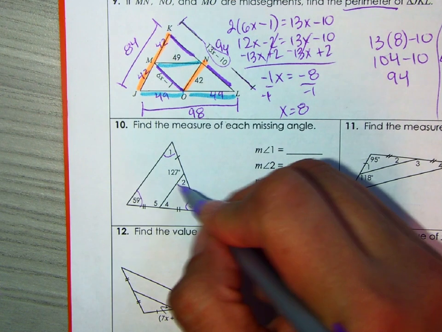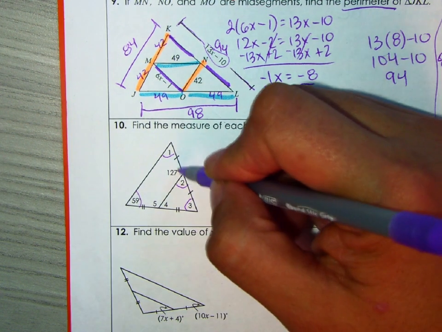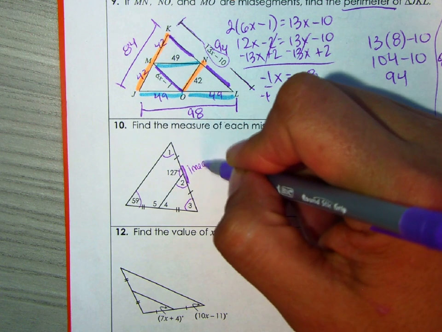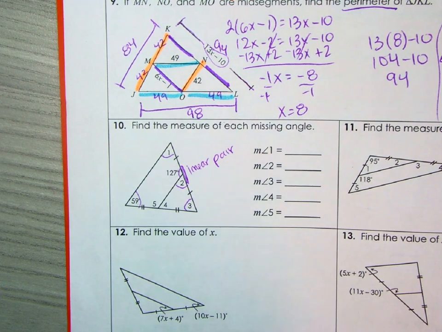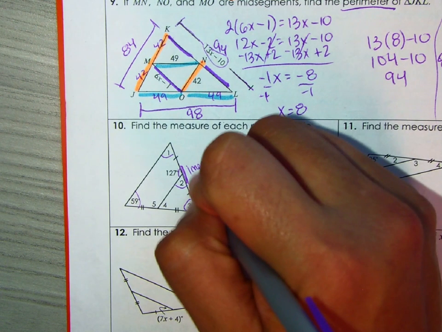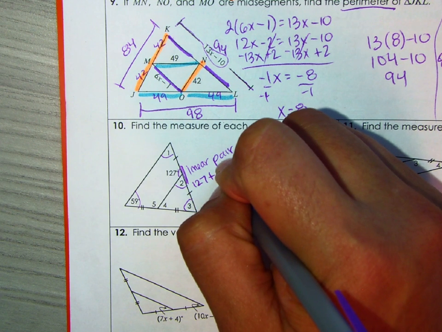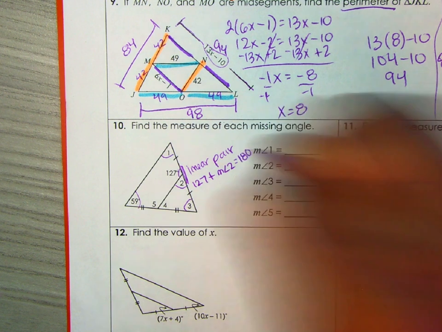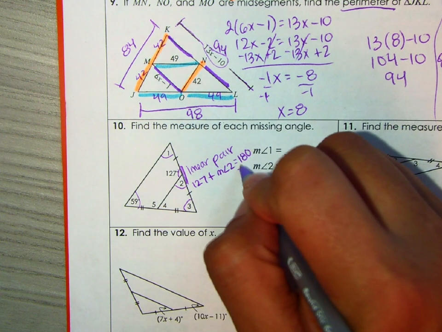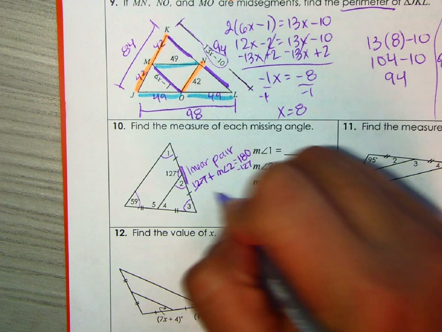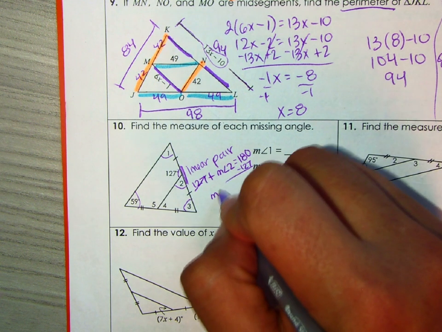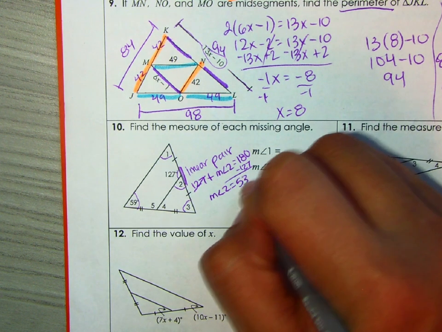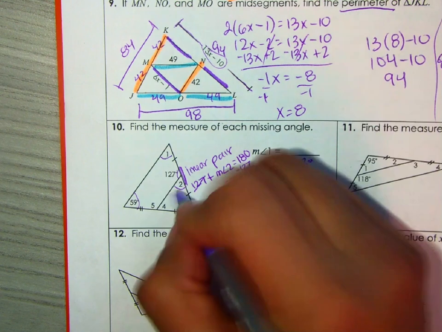Angle 2, this angle, it's right next to 127. So that means this creates a linear pair. And because it's a linear pair, it adds up to 180. So 127 plus an angle, so we'll just put measure angle 2 equals 180. We subtract 127 from 180, and that will give us the measure of angle 2 equals 53. So 53 degrees is this little part right here.